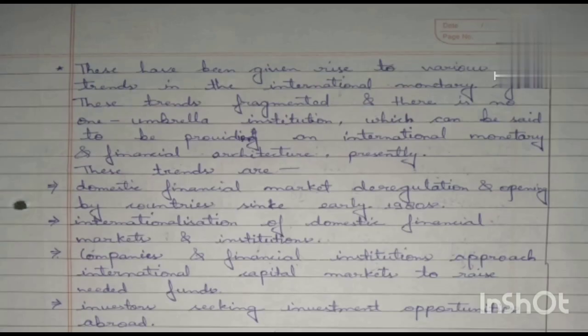These have given rise to various unique trends in the international monetary system. These trends are fragmented, and there is no one umbrella institution which can be said to be providing an international monetary and financial architecture presently. These trends are: what are the trends? Domestic financial market deregulation and opening by countries since early 1980s.